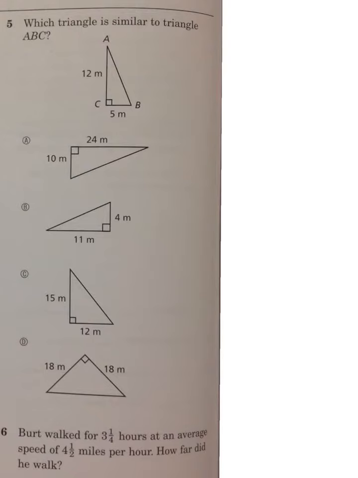Number 5, which triangle is similar to triangle ABC? You will notice that there is a right angle, and so the base is 5 meters, and the height is 12 meters. Your answer choices have triangles that are represented in different ways. So what you need to do is, with the proportion, after lining up your sides, you will be able to see if the proportion is really a proportion, and then you'll know that that is similar. So if we look at A, you see where the right angle is, so the base would be 10 meters, and the height would be 24 meters.